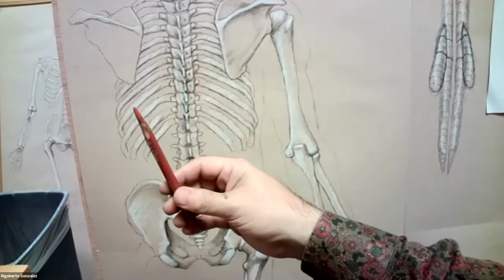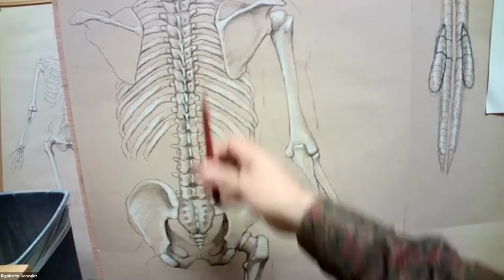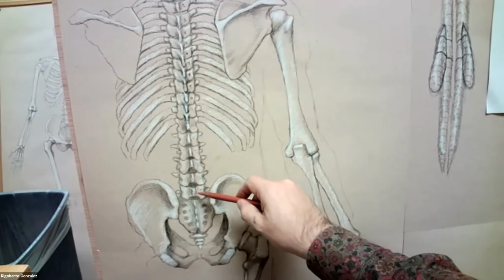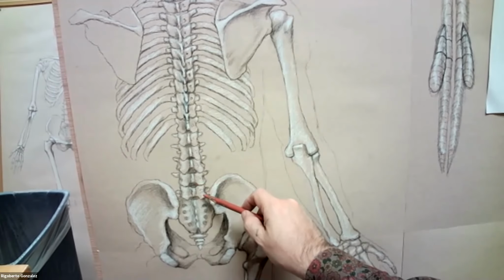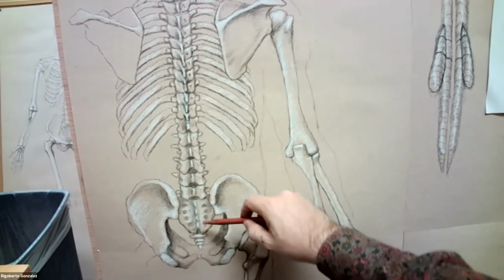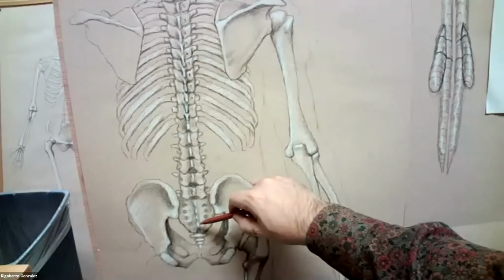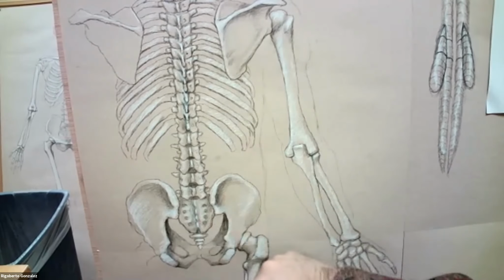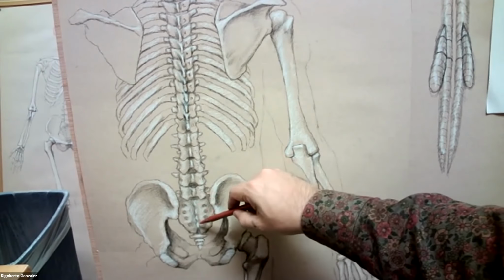I'm going to use the red chalk because I want to make this look like a beautiful drawing. And I'm gonna lay down the strokes. It's hard for me to determine what works for you guys, if you can see this or not.